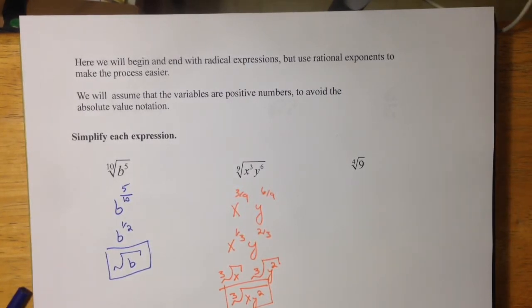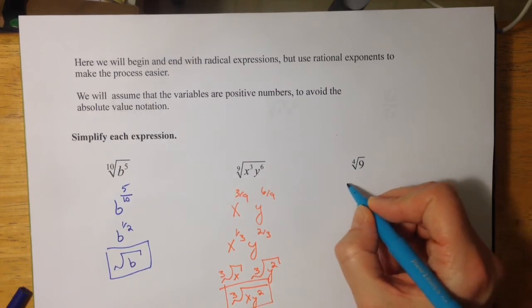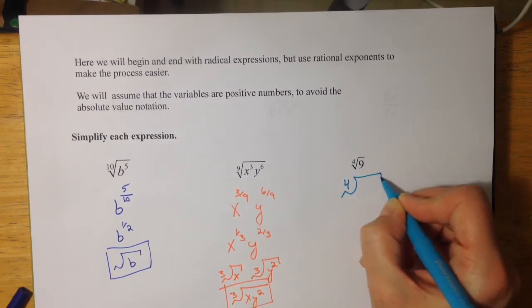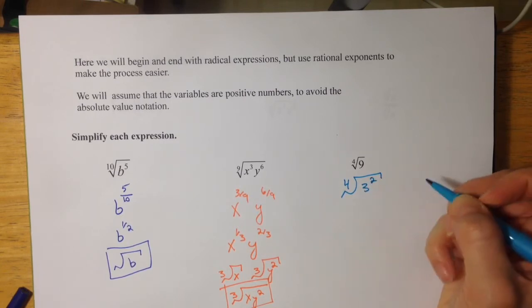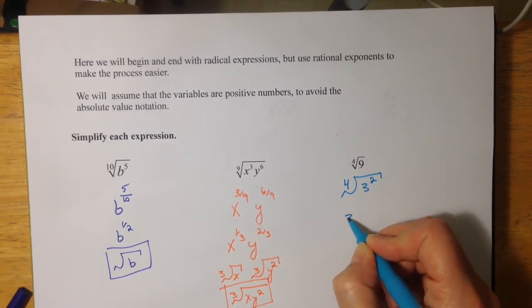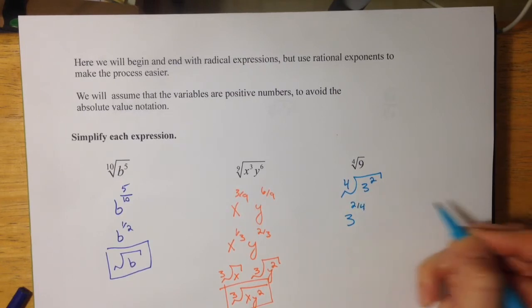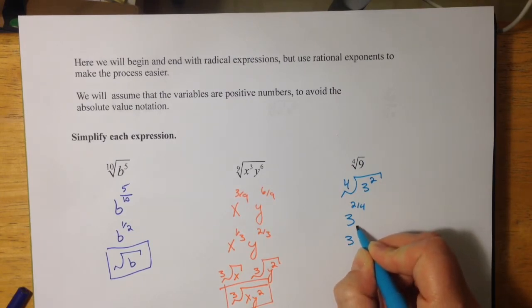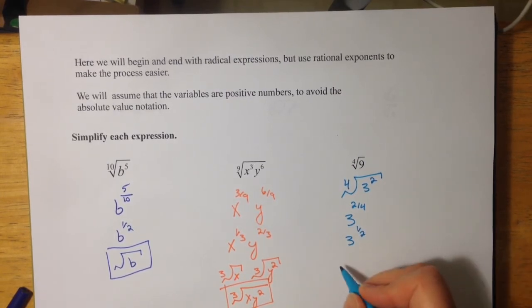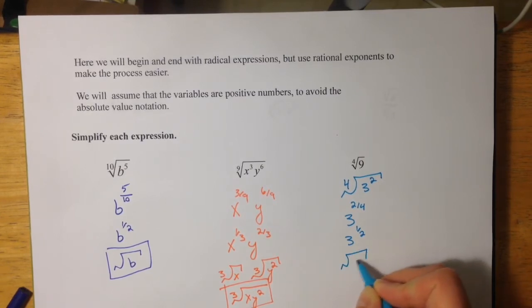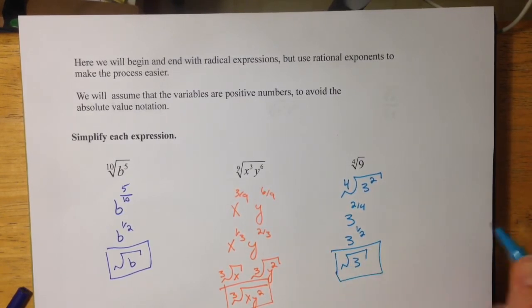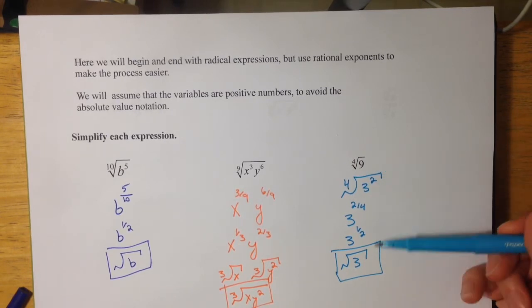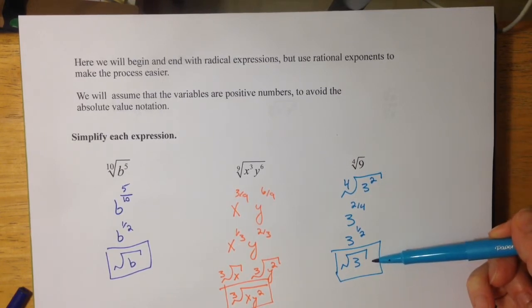Finally, I've got the 4th root of 9. That doesn't immediately look like a problem like any of these. But remember that 9 is 3 squared. That's right, this one's trying to be a little tricky. Now I can rewrite this as 3 to the 2/4. Well, 2 over 4 is the same as 1/2, so this is 3 to the 1/2. Aha, that 1/2 power is just a square root, so this is the square root of 3. Turns out the 4th root of 9 is the same number as the square root of 3. Go ahead, you can check it on your calculator.